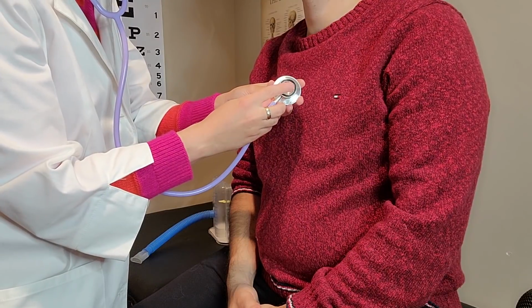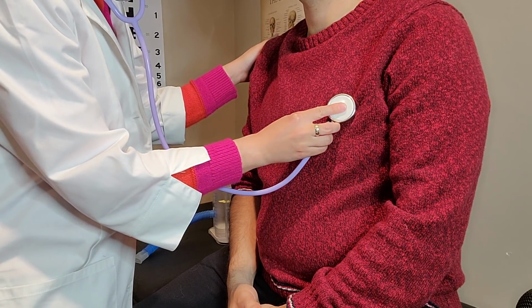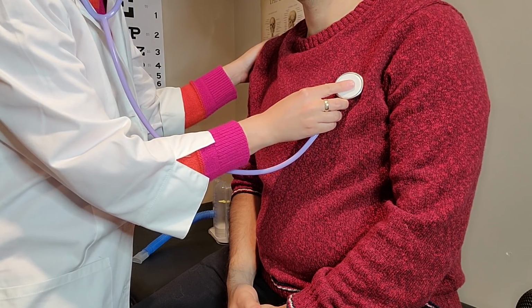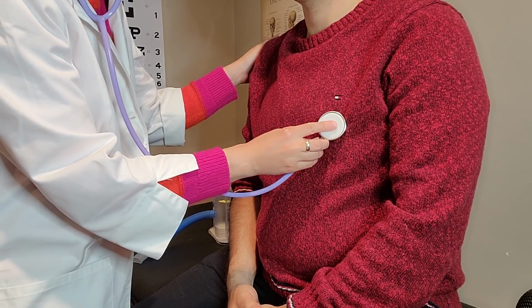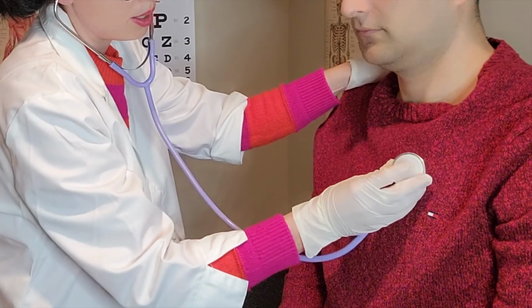So I'm definitely hearing normal heart sounds, no murmurs. I'm going to listen with the bell side as well. I'm hearing S1 and S2, not hearing S3 and S4.